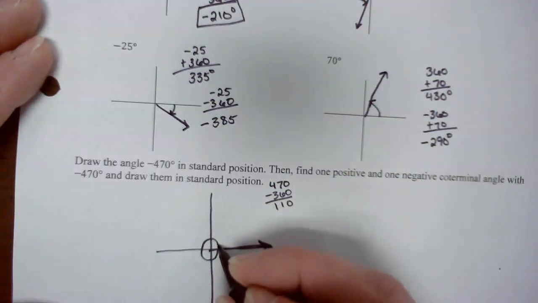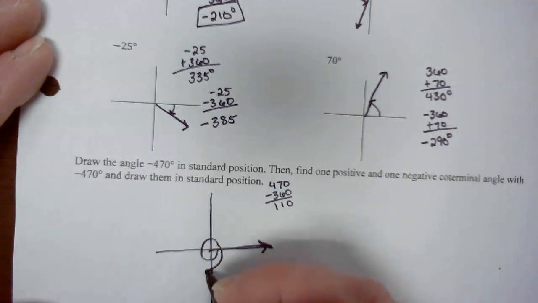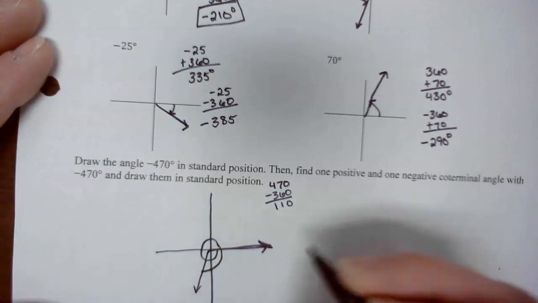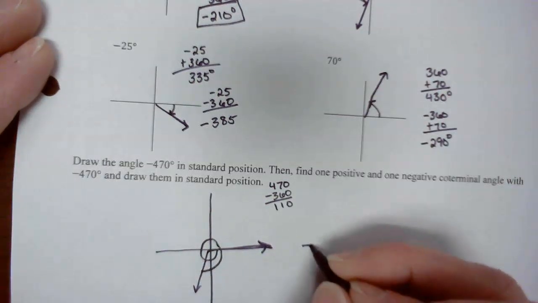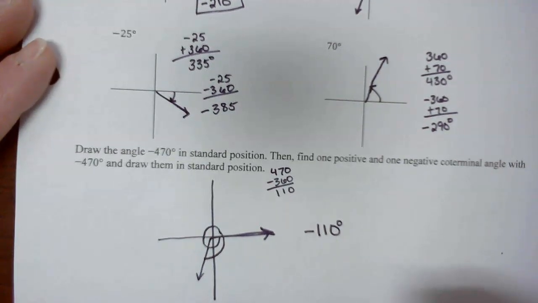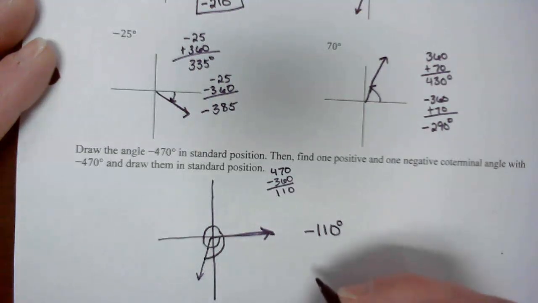And then 110 more, so 90, and then a little bit more. So wouldn't one of the coterminal angles be negative 110? Now, if I add 360 to that, I'd find another one.